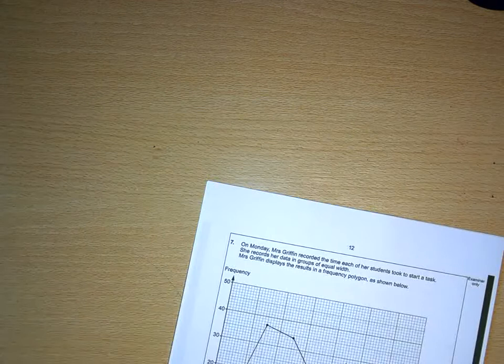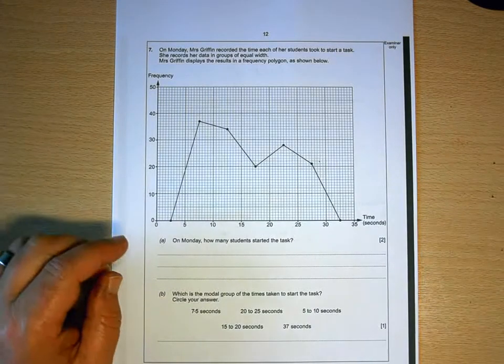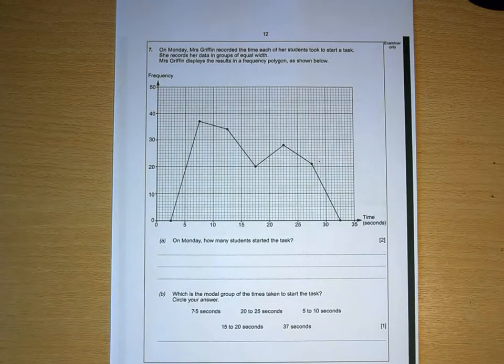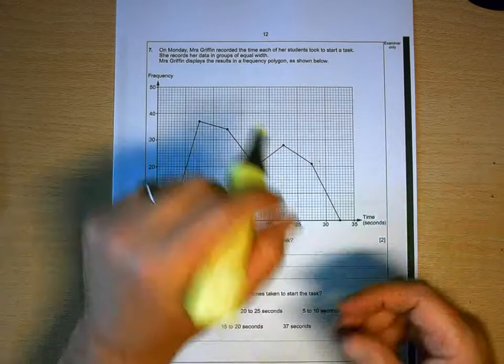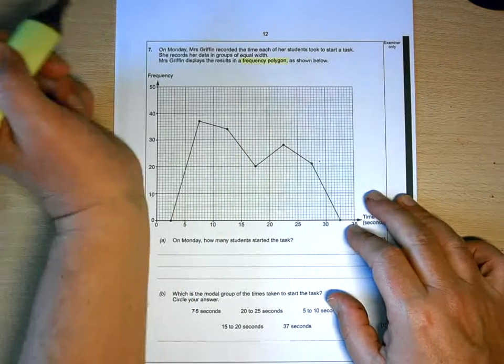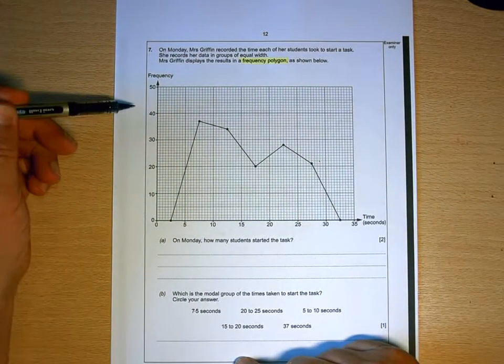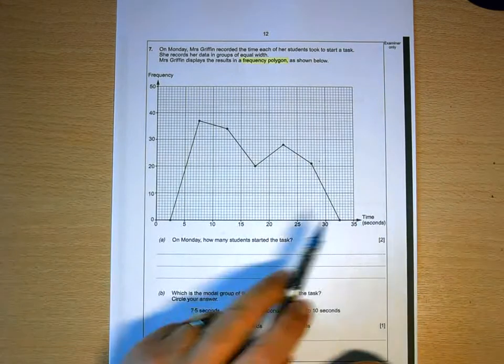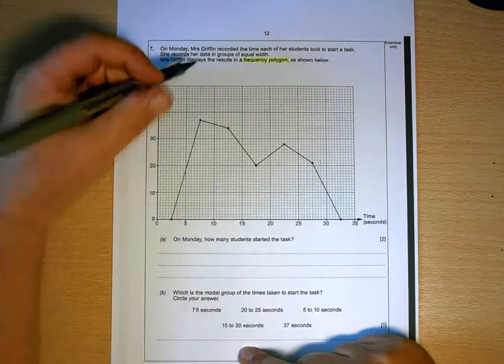Question 7. On Monday, Mrs. Griffin recorded the time each of her students took to start a task. She records the data in groups of equal width. Mrs. Griffin displays the results in a frequency polygon as shown below. So we've got frequency going from 0 up in tens, and then the time going across in fives.